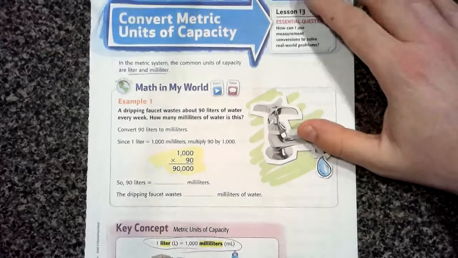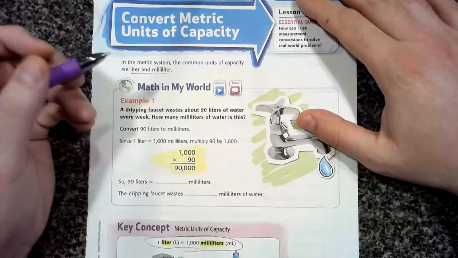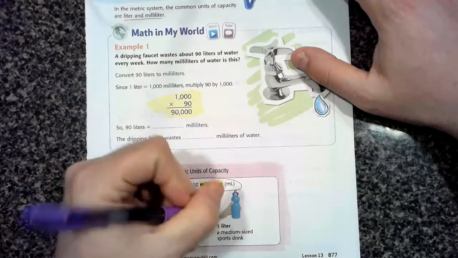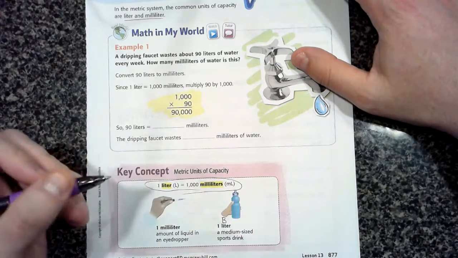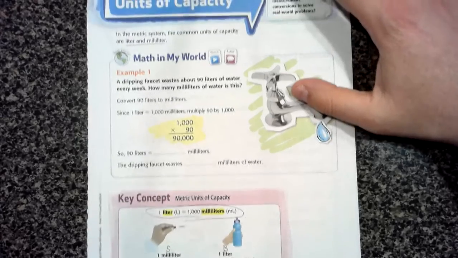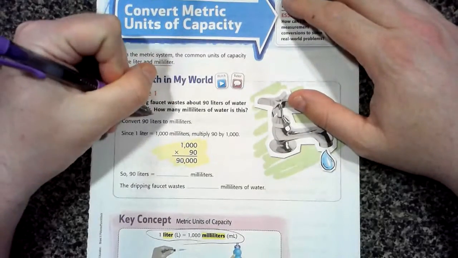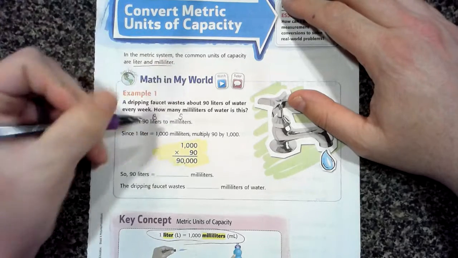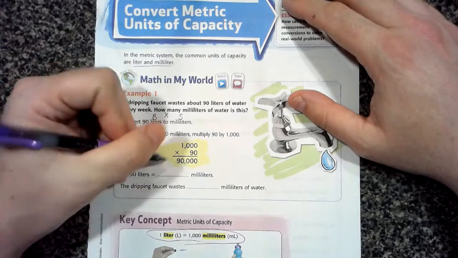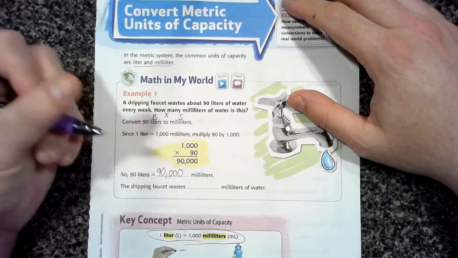A dripping faucet wastes about 90 liters of water every week. How many milliliters is this? Hopefully you'll realize that a liter is bigger than a milliliter. So anytime you know the liters, that's the big, and the milliliters is the small. Pretty simple. Convert 90 liters to milliliters, so we know the liters. So we have to multiply 90 times 1,000 as they've done there. So 90 liters is 90,000 milliliters.